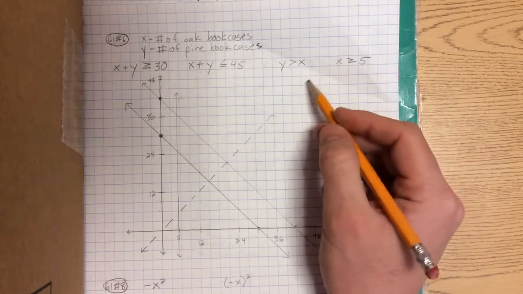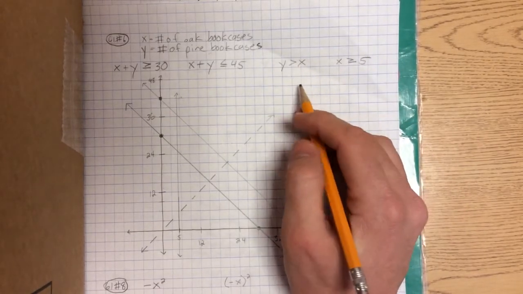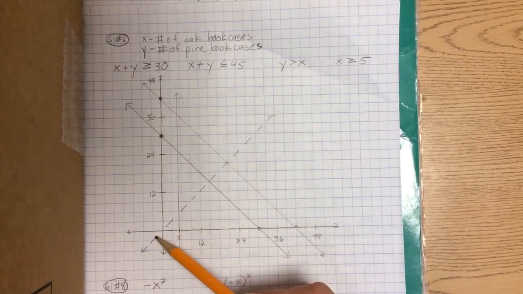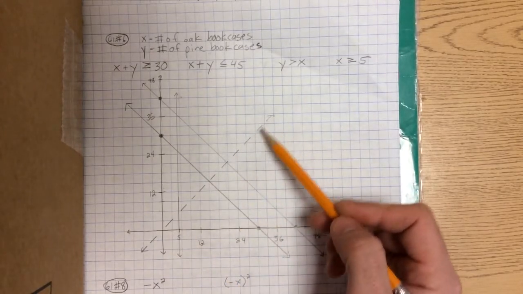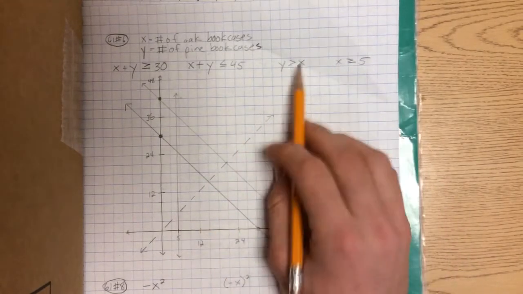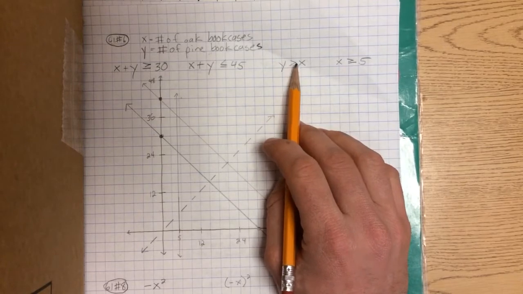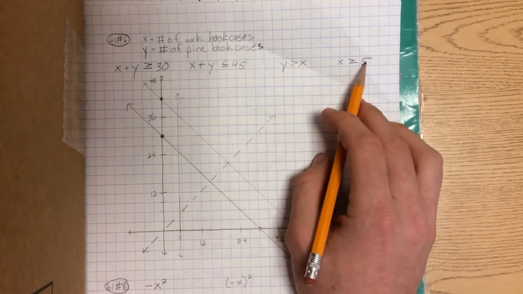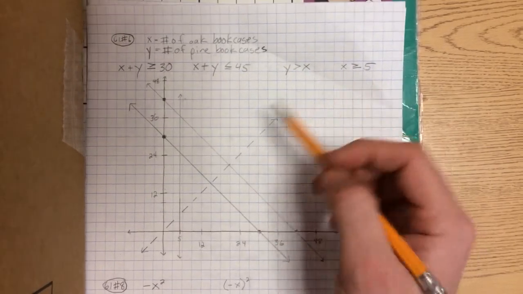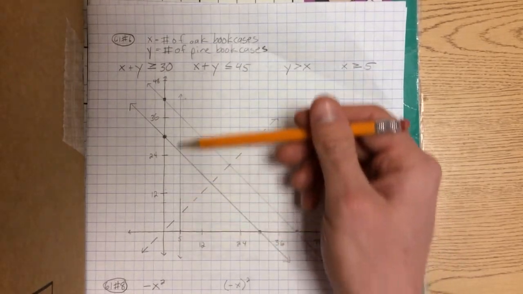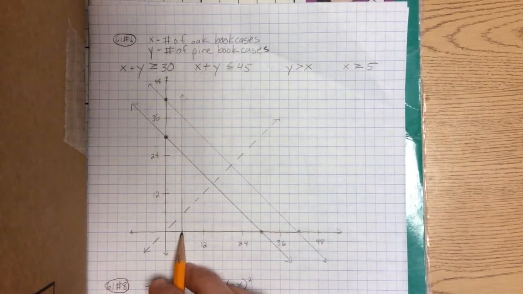Y is greater than X is the same as the line Y equals X, which is just the line with a slope of 1 going through the origin, and that's dotted, or dashed, because it's greater than, not greater than or equal to. And then X is greater than or equal to 5, the line is X equals 5, and that's a vertical line going through the value X equals 5.